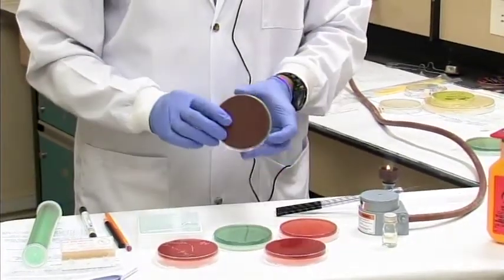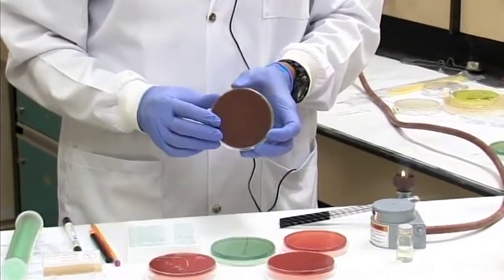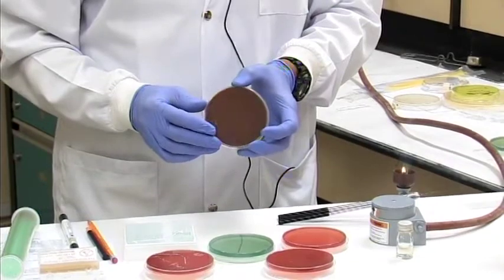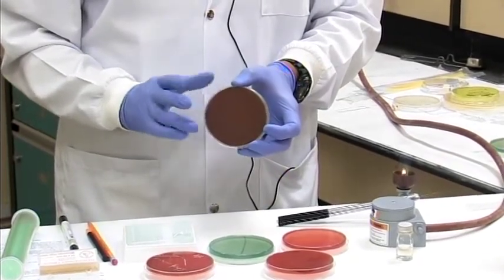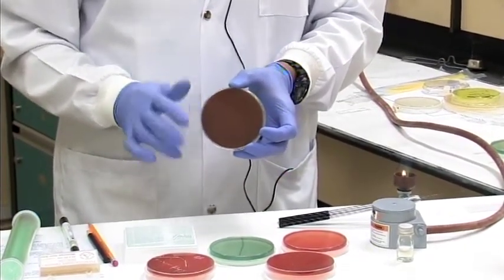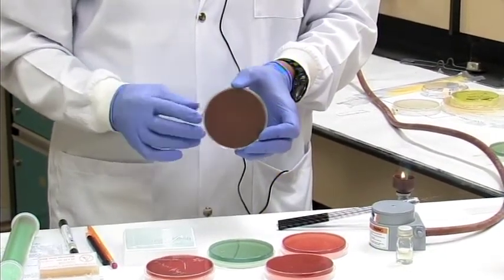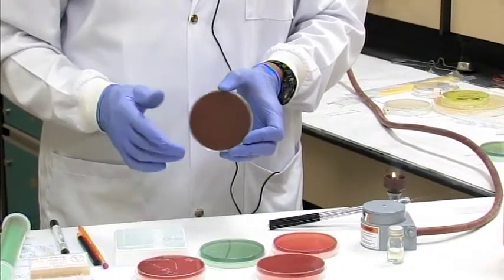And also we have a nice brown agar called chocolate agar used for fastidious bacteria like Neisseria, Haemophilus, and so on. These chocolate plates need to go under special atmospheric conditions. Carbon dioxide, about 5 to 10% carbon dioxide, which is achieved in either a candle jar or a CO2 incubator.